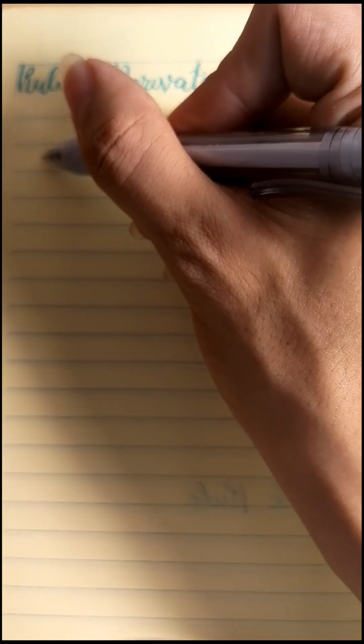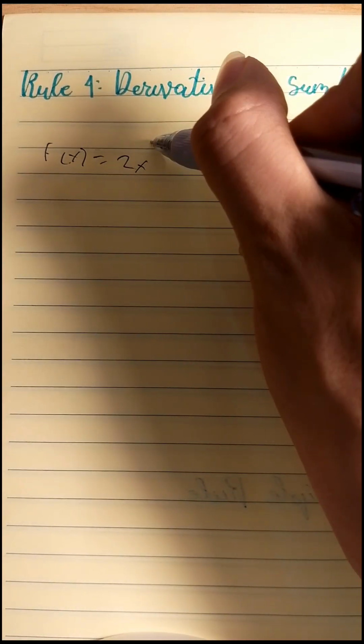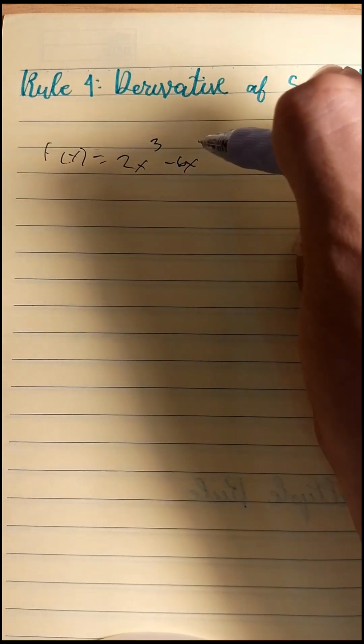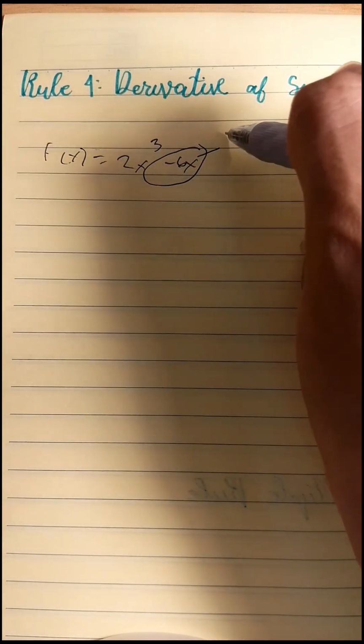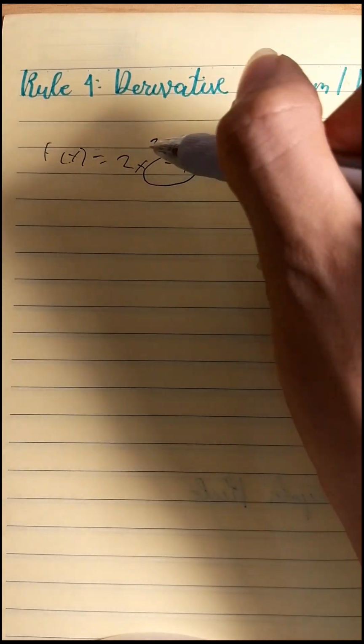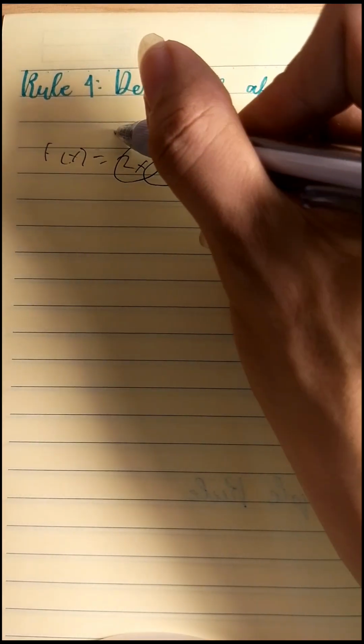Number 4. Derivative of sum and difference. If f of x is equal to g of x plus or minus h of x, then f prime of x is equal to g prime of x plus or minus h prime of x. For example, f of x is equal to 2x cubed minus 6x. This is our g of x, and this is our h of x.